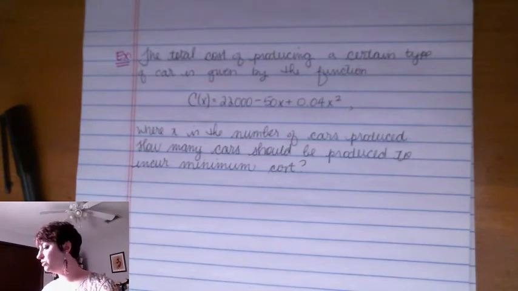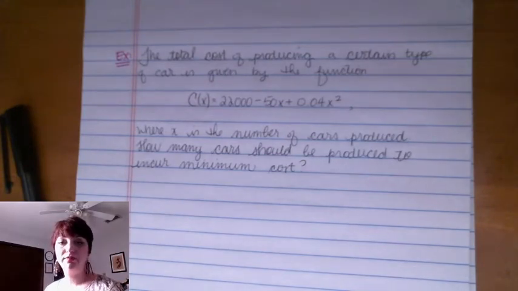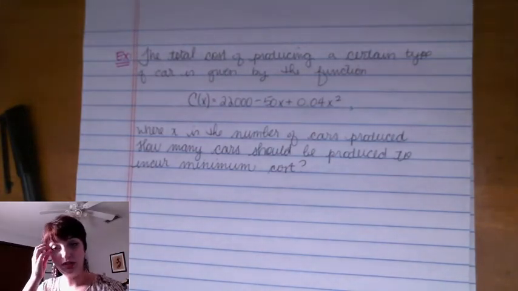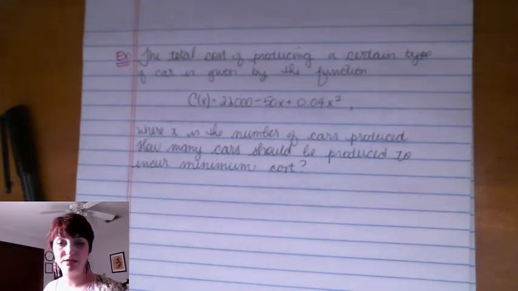The total cost of producing a certain type of car is given by this C function. So C of x is 22,000 minus 50x plus 0.04x squared, where x is the number of cars produced. How many cars should be produced to incur the minimum cost?